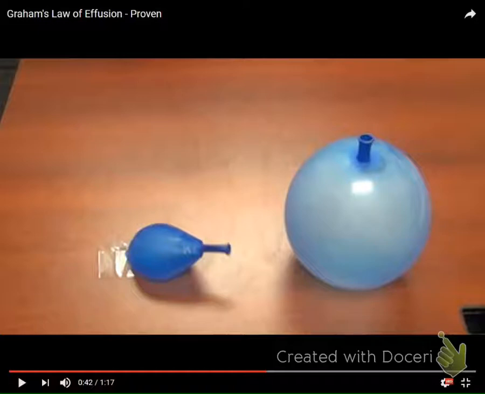And you can see it's about 2.5 times smaller at this point than the other one. Now this hole here is a little large, so it goes a little bit beyond a pinhole leak, but you still see the idea of the rate of effusion.